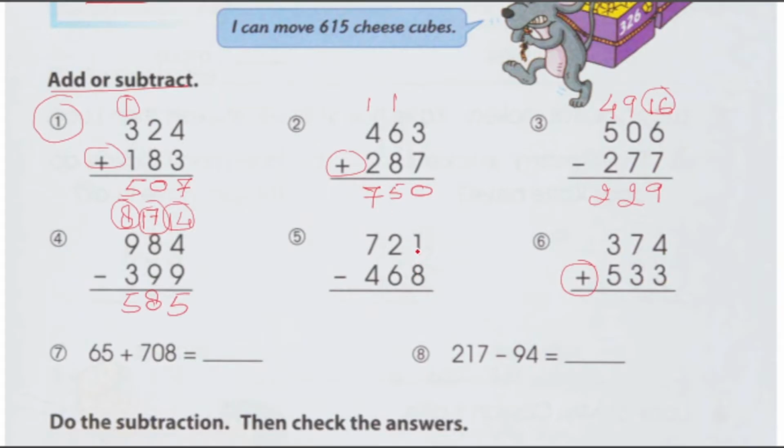This is again subtraction. We can't subtract 8 from 1, so we have to borrow from this side. It will become 11 and it will reduce to 1. 11 minus 8 is equal to 3. We cannot subtract 6 from 1, so we have to borrow 1 from this side. It will become 11 and it will reduce to 6. So 11 minus 6 is equal to 5 and 6 minus 4 is equal to 2.